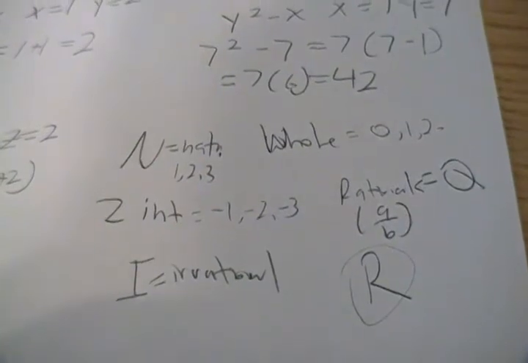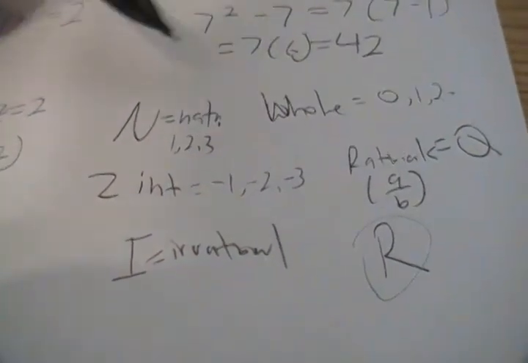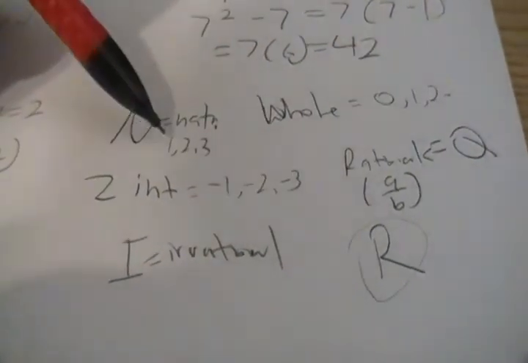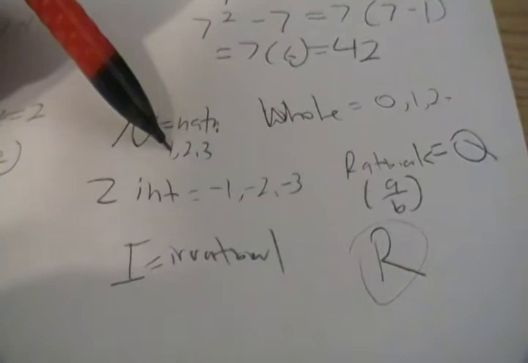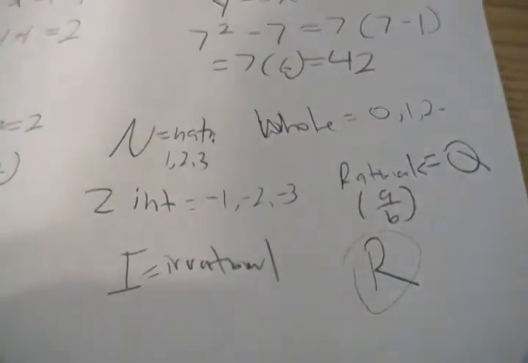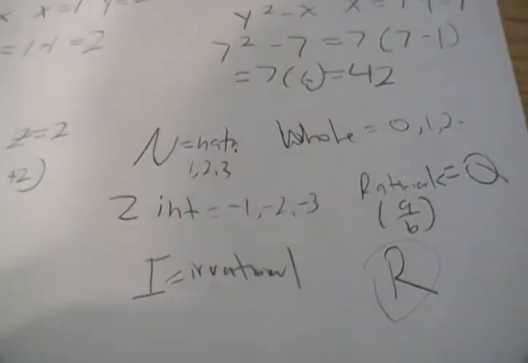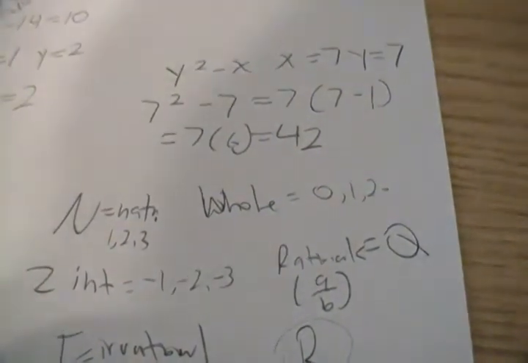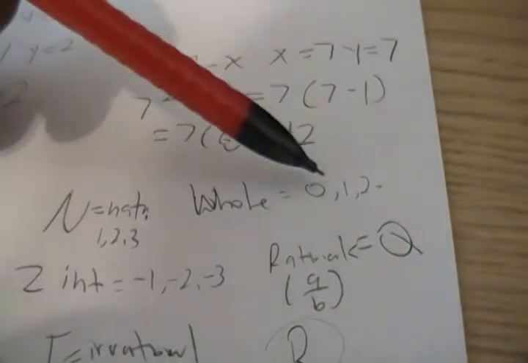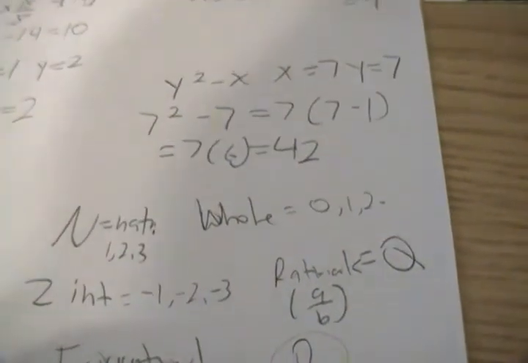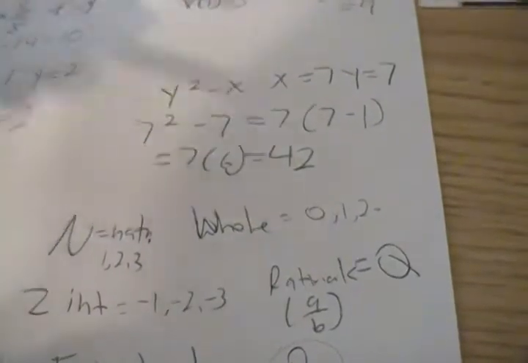Alright, so there's what we call natural numbers, and we designate that by capital N. And natural numbers are whole numbers that start with 1. So they don't include 0 or negative numbers, just 1. So 1, 2, 3. Call them like the counting numbers, 1, 2, 3, 4, 5, 6, 7, and so forth. Now a whole number, which is designated by capital W, that includes also 0. So in other words, 1 is both a natural number and a whole number.